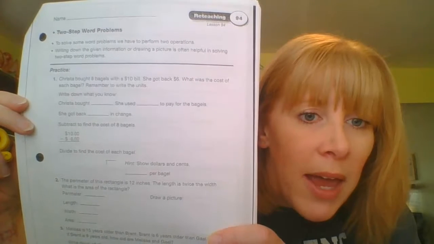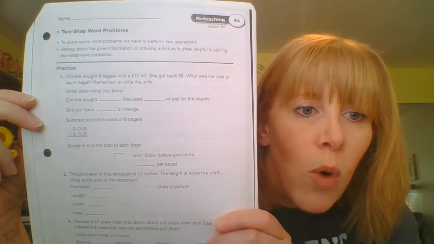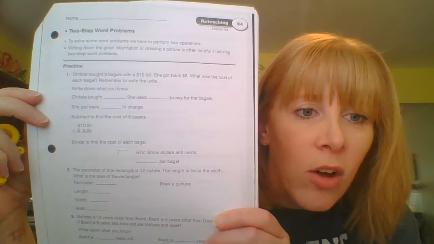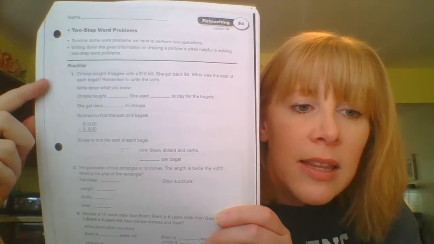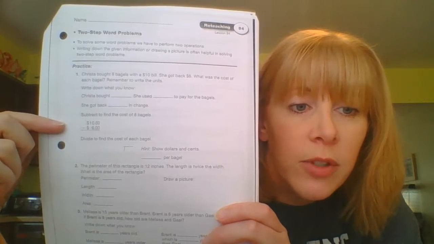So number one says, Krista bought 8 bagels with a $10 bill. She got back $6. What was the cost of each bagel? Remember to write units. And then they gave us a template to help us fill in that important information. So I'm going to attach this to my whiteboard with my magnet.